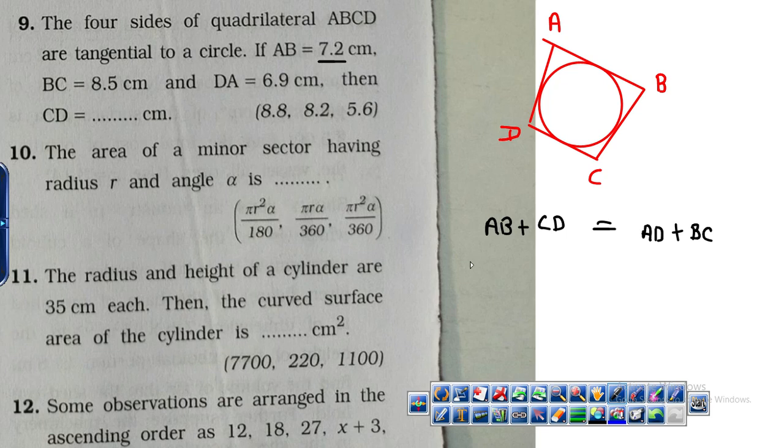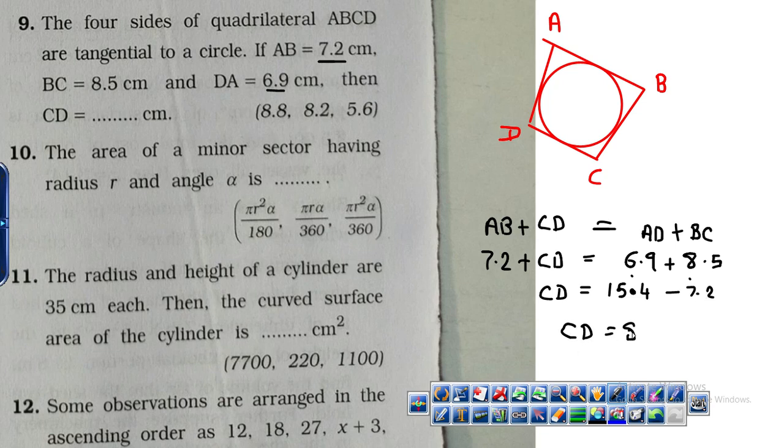AB is 7.2, CD is question mark, DA, AD, is 6.9 and BC is 8.5. CD is 6.9 plus 8.5, 15.4 is the total, minus 7.2. Answer is 8.2. Very, very simple objective.